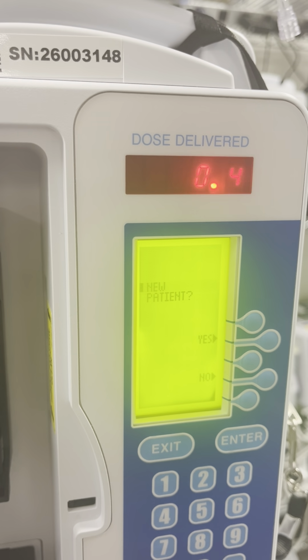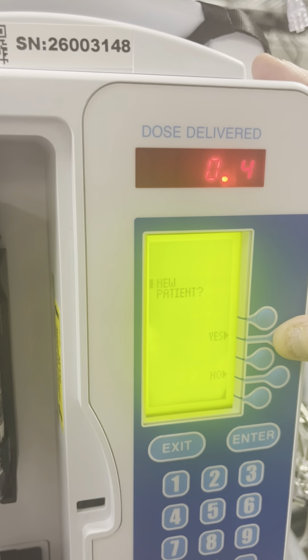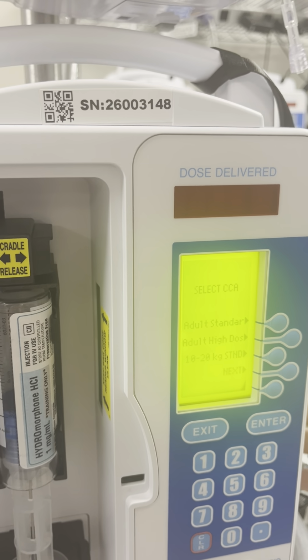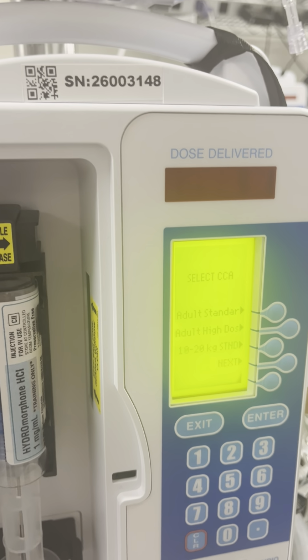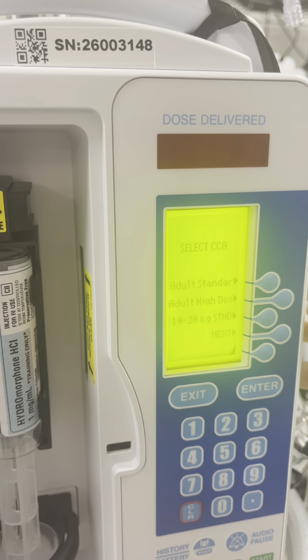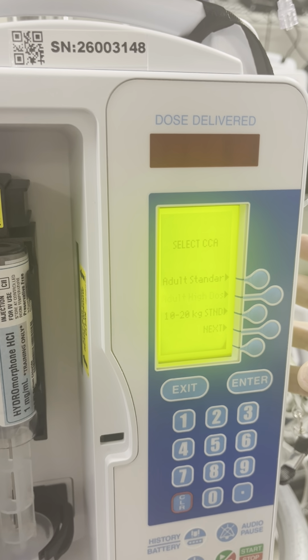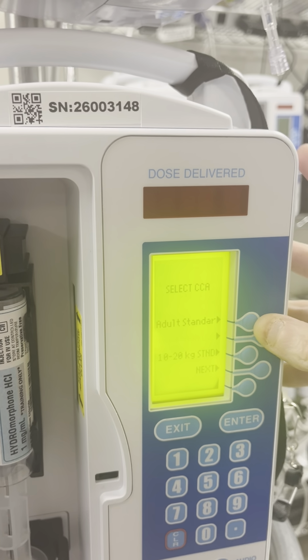The machine will ask you if this is a new patient. You hit yes. Then you select your dosing. You have adult standard, adult high dose, or if you're working in the pediatric department, use the weight-based standard measurement. For our purposes here, we're going to do adult standard.